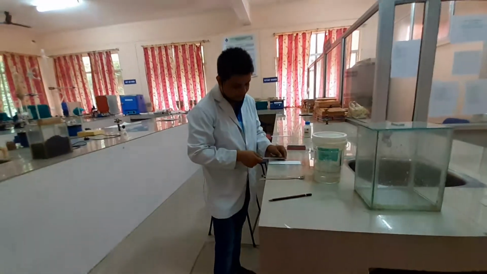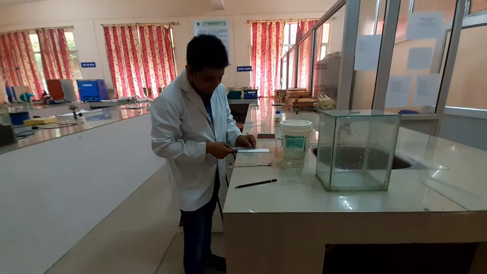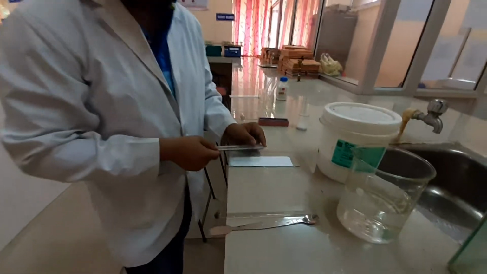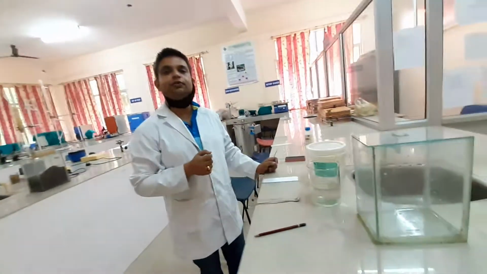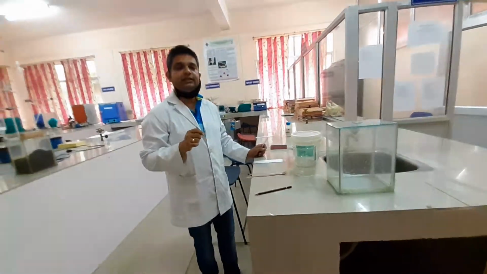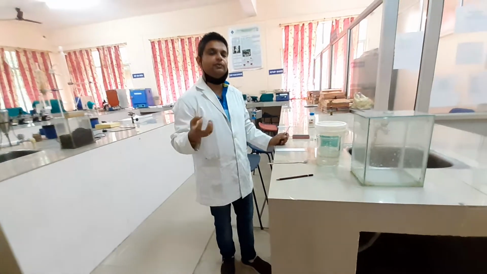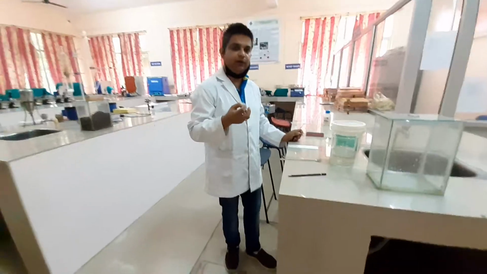Now we are going to measure how much the spot has travelled. Let us imagine it travels approximately 5.9 centimeter. So 5.9 divided by 10 is equal to 0.59. So it is the standard Rf value of this compound we have taken. So the Rf value of valine is 0.59.